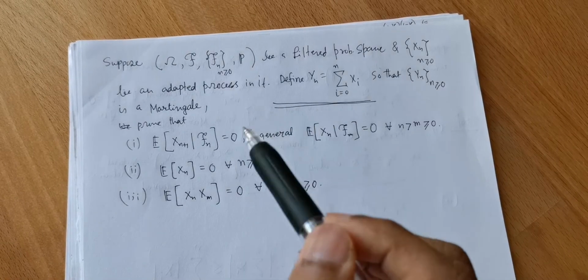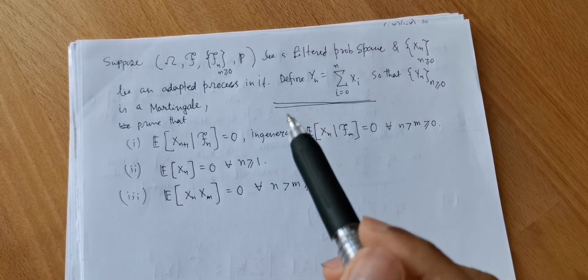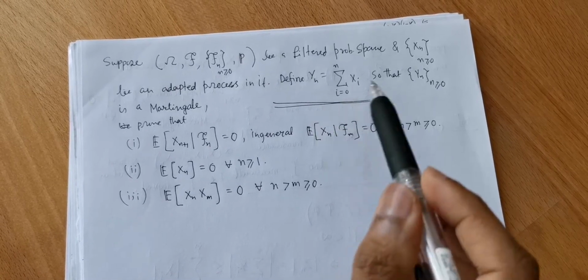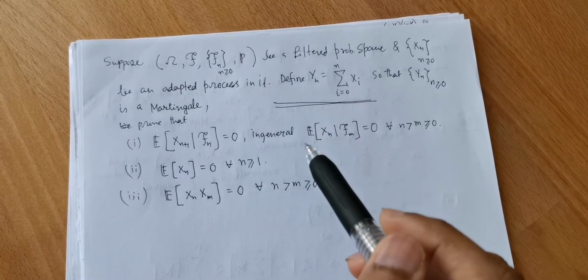So if you have understood the previous problem solution, then this is the converse of that problem actually.